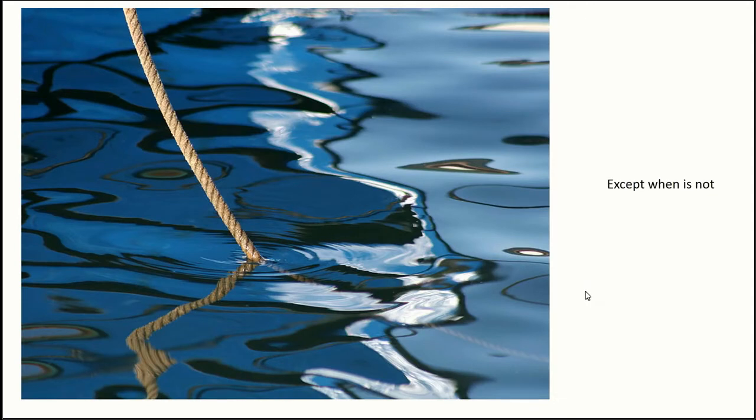Now, if water is not flat, you have a different situation. I want you to look at this brown rope and how it goes into the water here, but it also comes across the water here, and then it's here in this wave, and then here in this wave. Everywhere that you see this brown tan color, that is this rope.